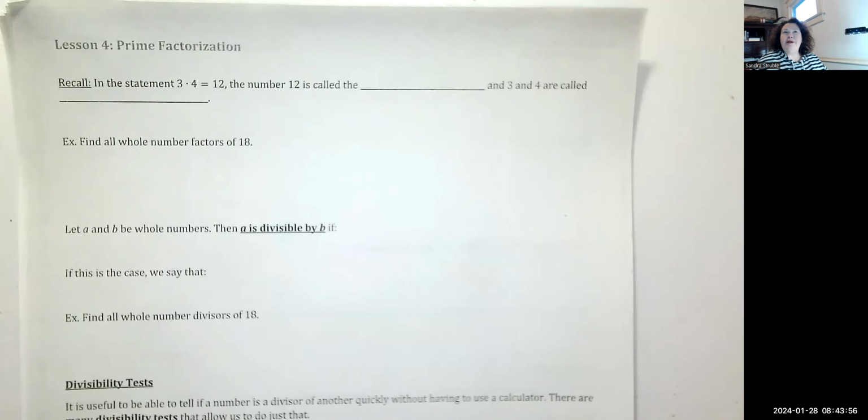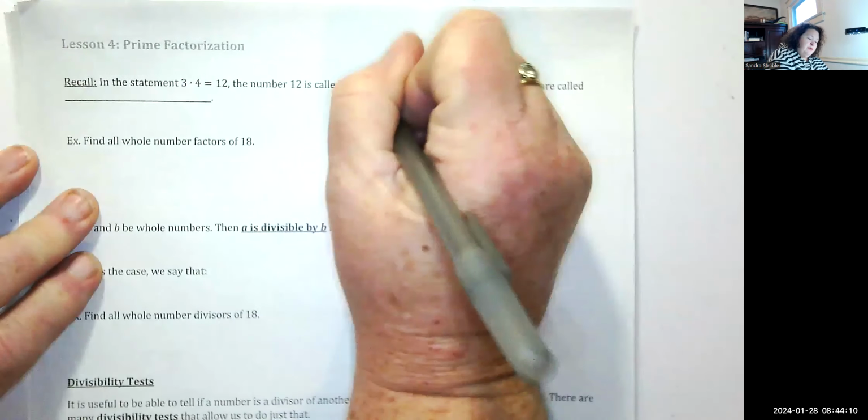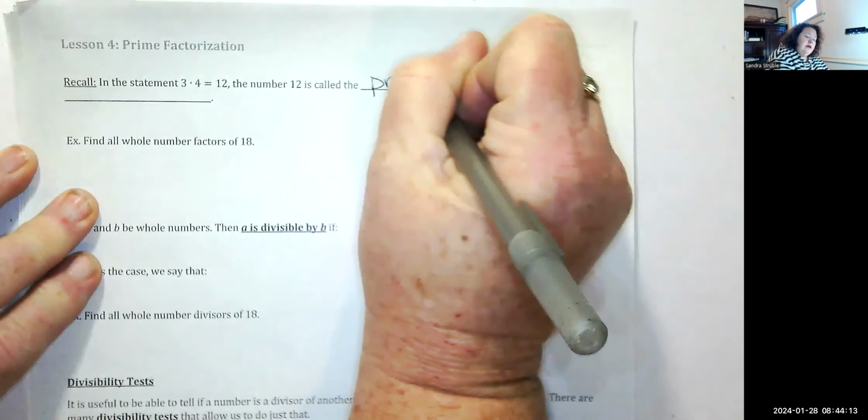Recall that in lesson 3, we talked about 3 times 4 is equal to 12. The number 12 is called the product, and 3 and 4 are called the factors.